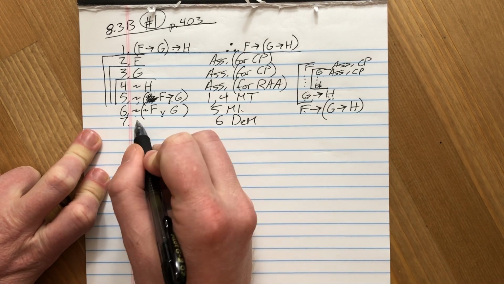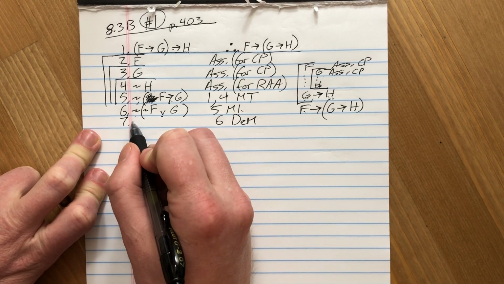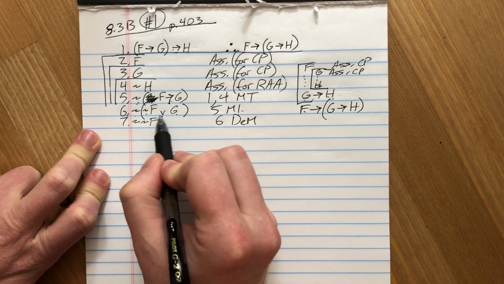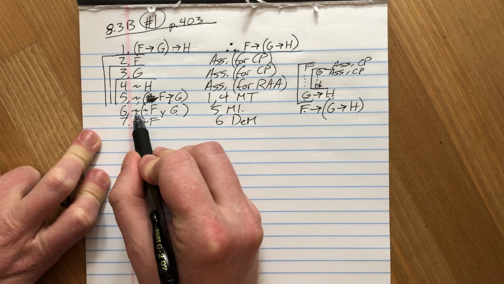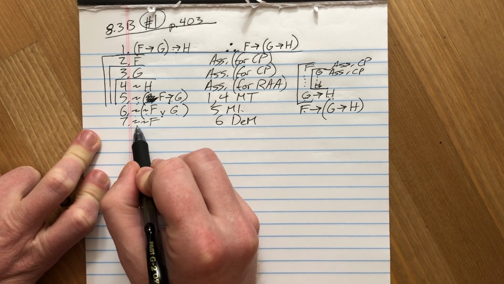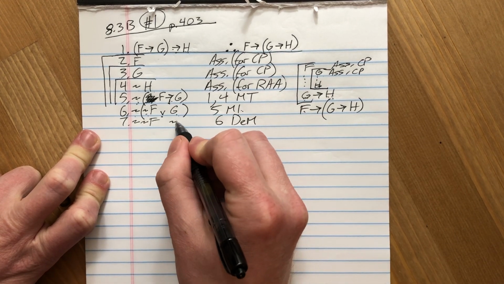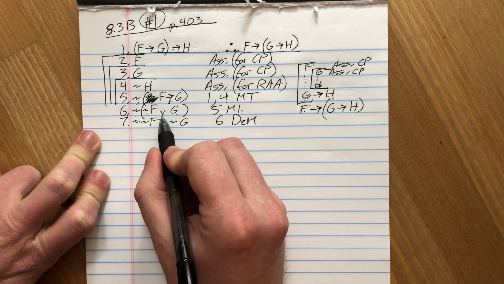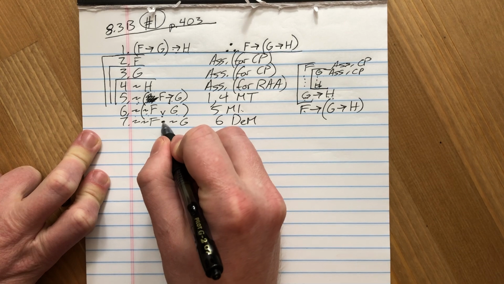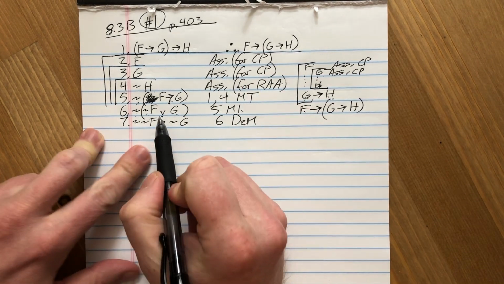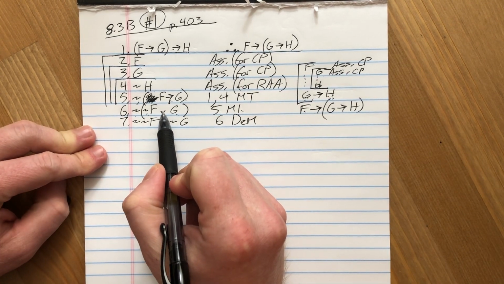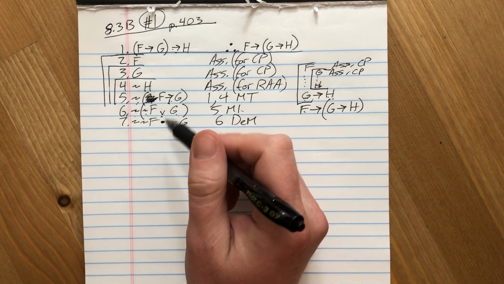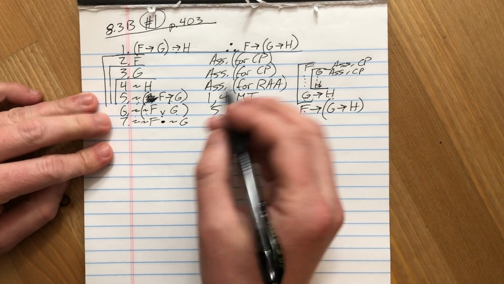When we apply De Morgan's, we do 2 things. We distribute the negation to each side of the disjunction. So we add a not to the not F. So now we have 2 nots. And we add a not to the right side. So we have not G. And we flip the V to a dot. If this were a dot, then we would flip the dot to a V down here. Whatever it is, a dot or a V, you flip it to the other one.